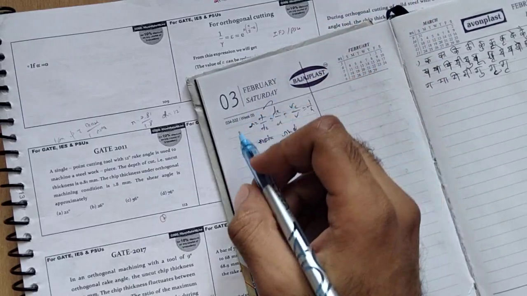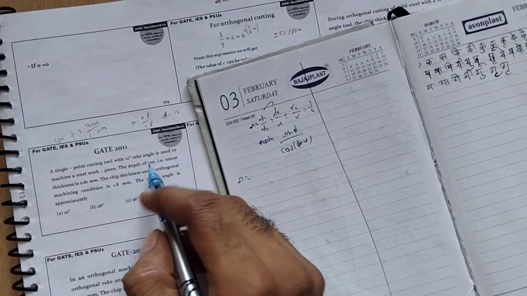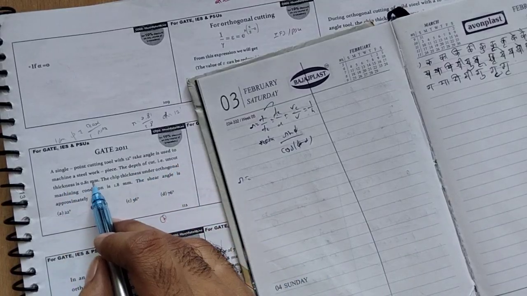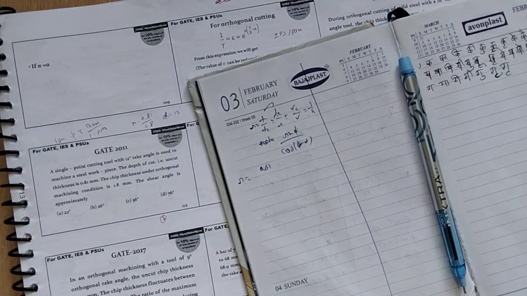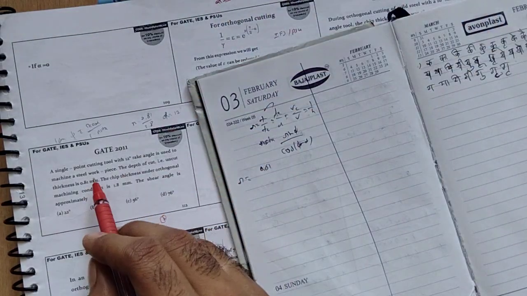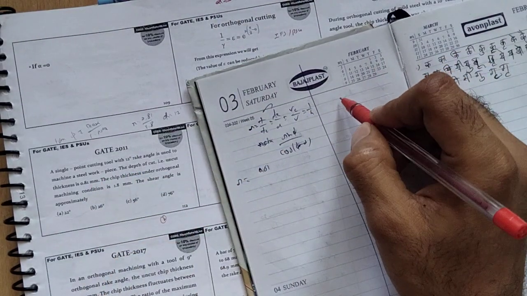It means r equals the uncut chip thickness, which is 0.8. This t is the uncut chip thickness, like the depth of cut only, okay guys.